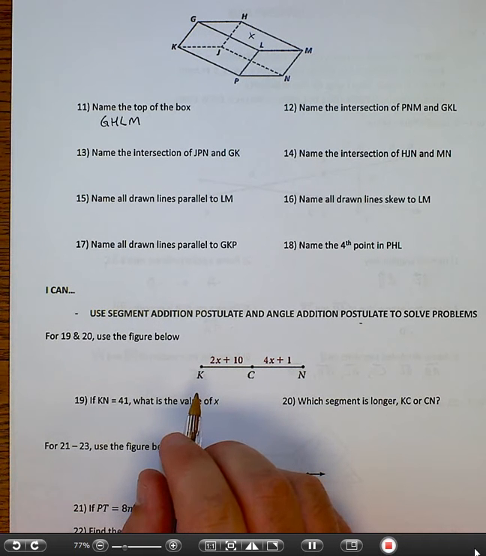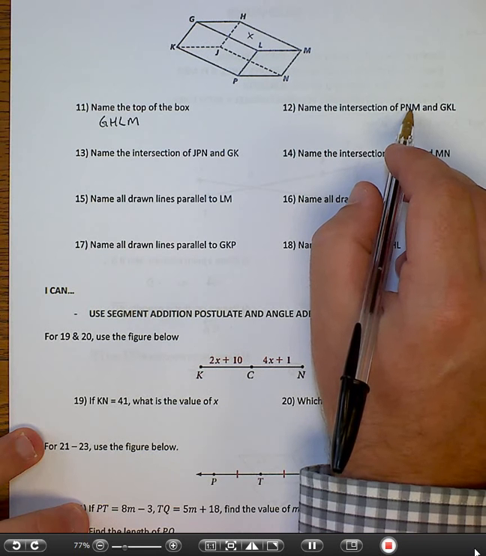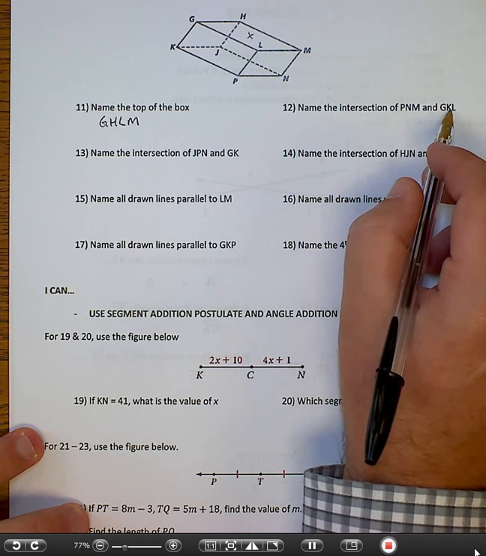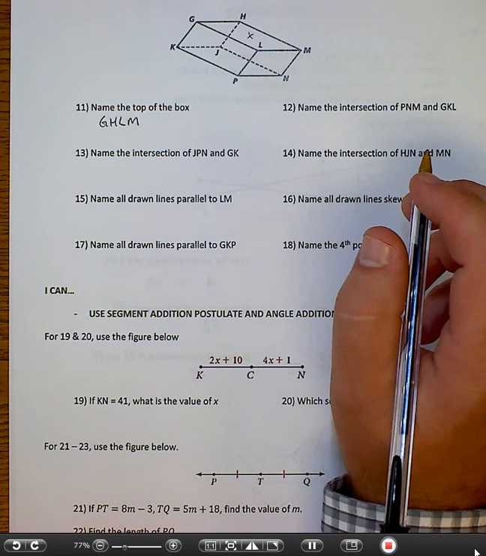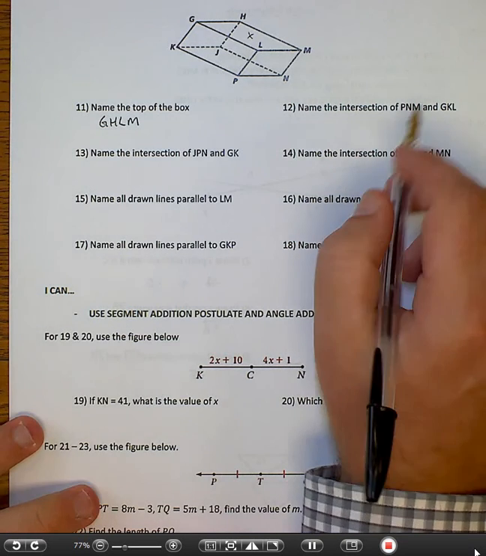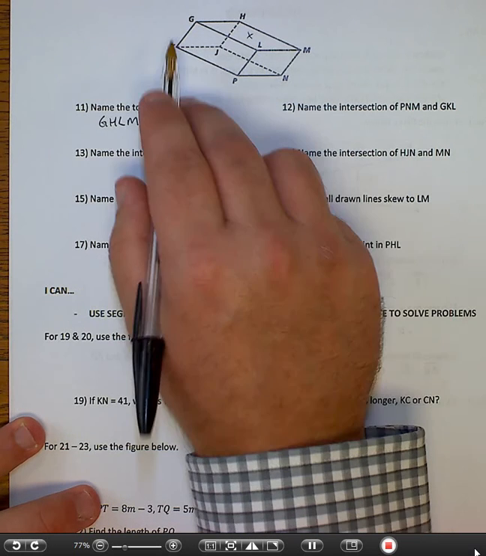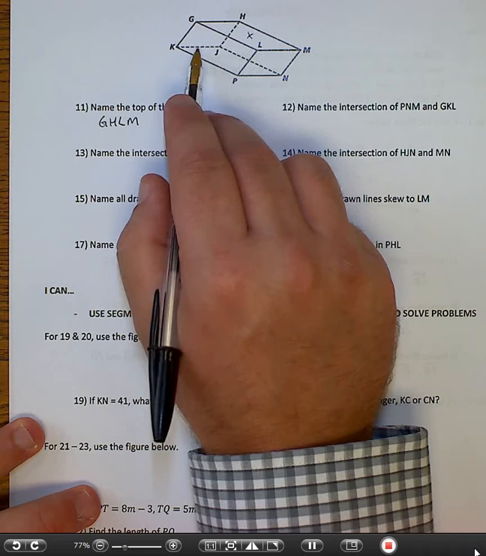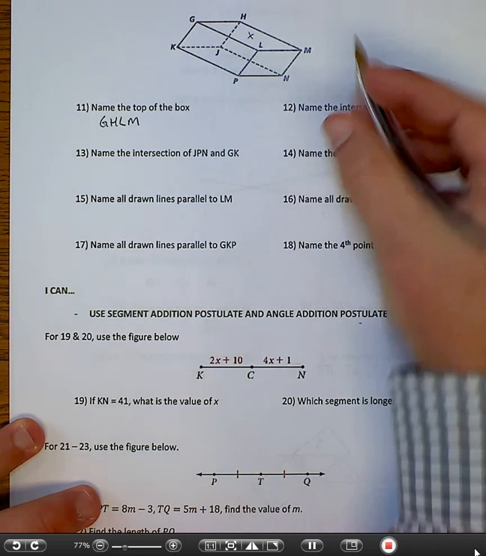Name the intersection of PNM and GKL. 3 letters is a plane and a plane, so 2 planes meet at a line. So I should have 2 letters here where they intersect. So PNM, some of you can look at it and see it. PNM is the front. GKL is the, well, maybe this is the front and that's the right. Okay? They meet at LP or PL.